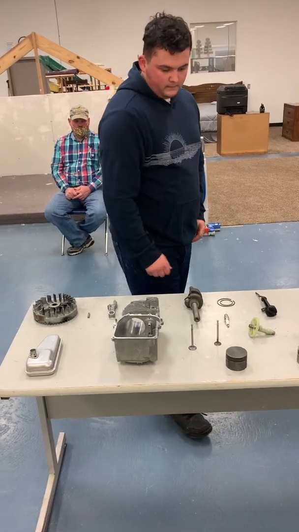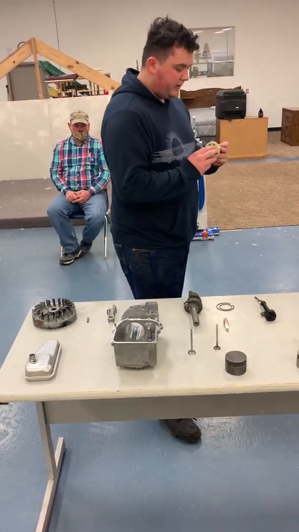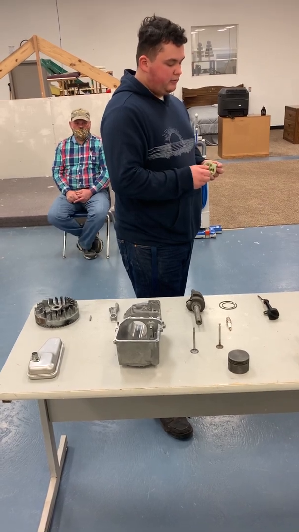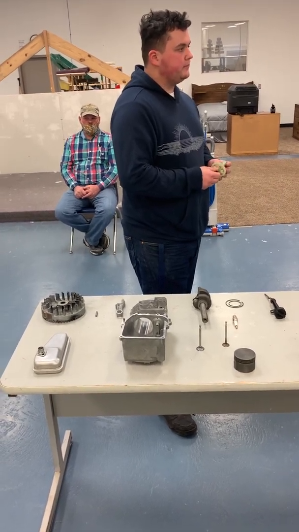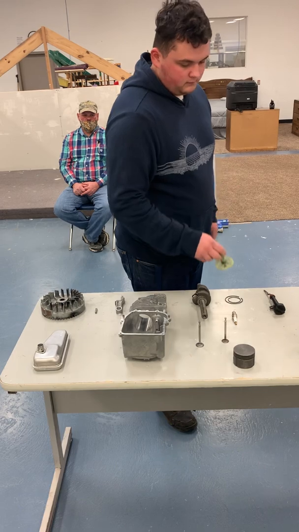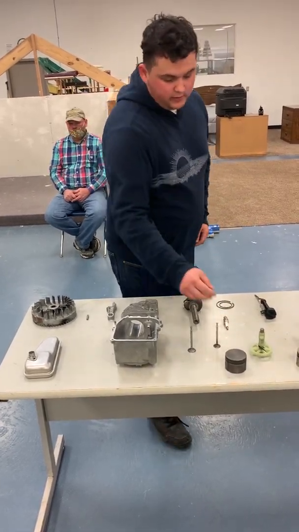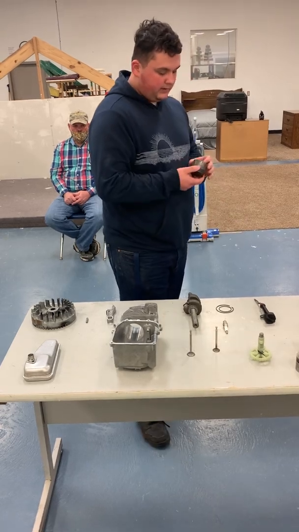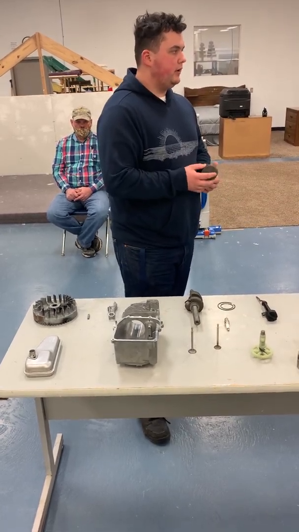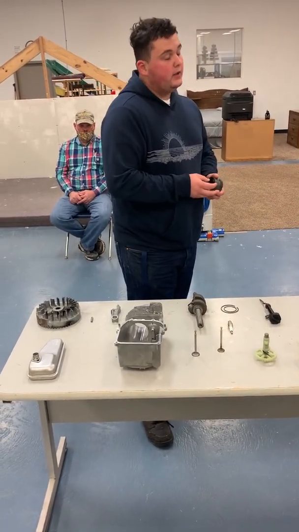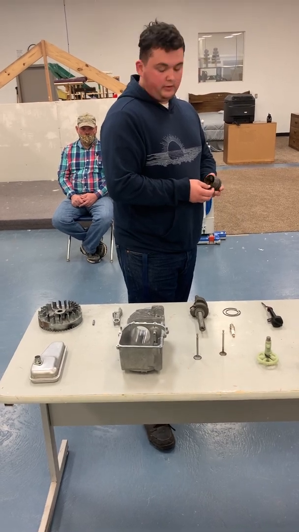Camshaft. This here is the camshaft. It is a shaft containing lobes or cams that raise and lower the valves every time it is rotated. Piston. This here is the piston. It is the cylinder part closed on one end and is connected through the connecting rod to the crankshaft.